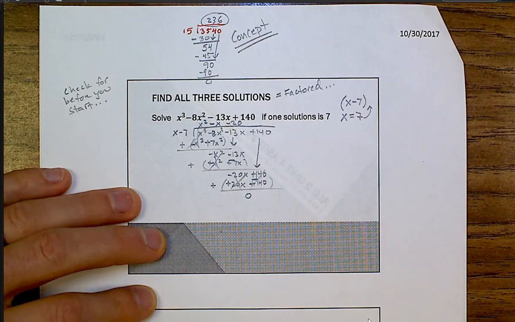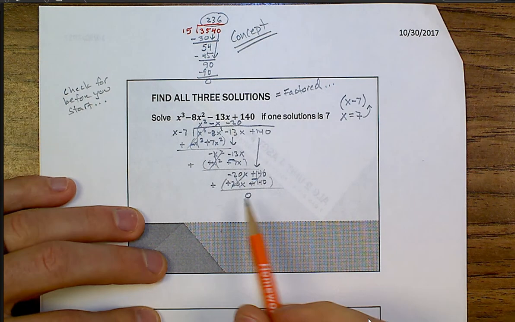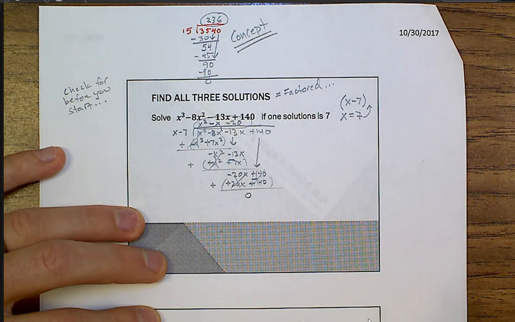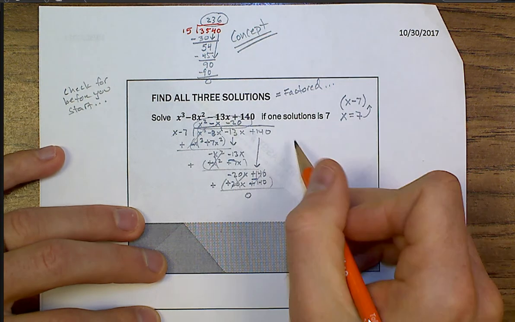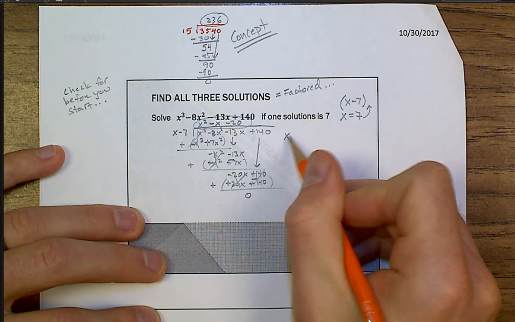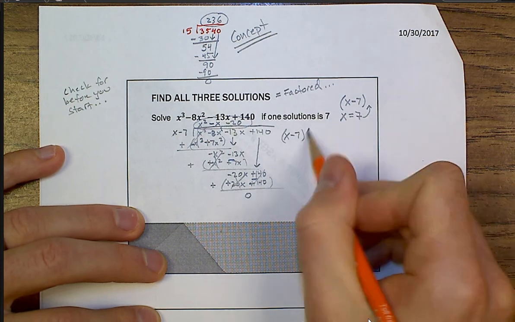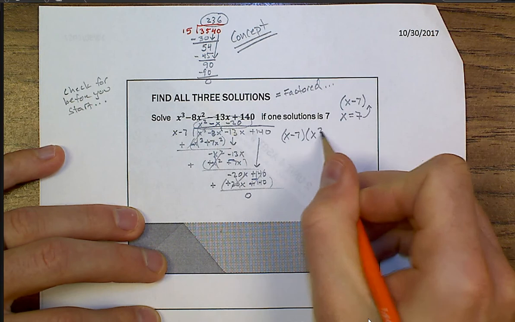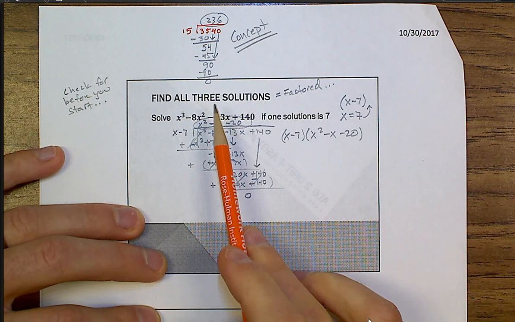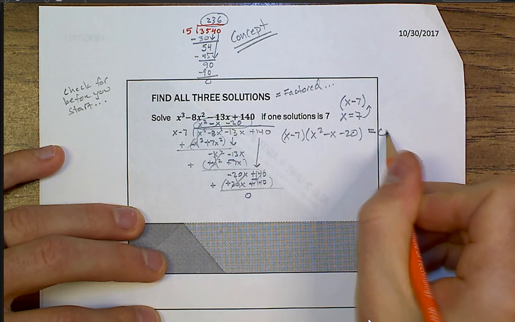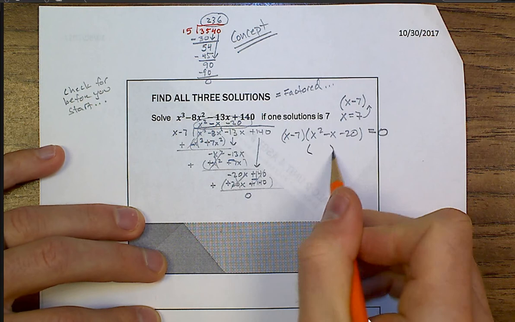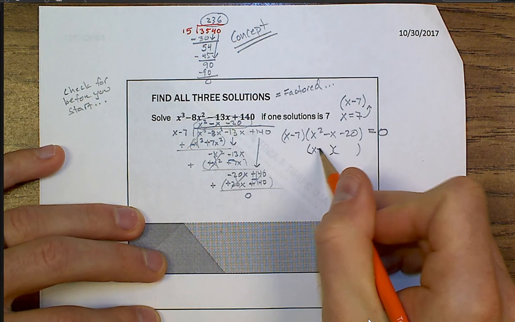Now, it really works out nice when you get a remainder of 0, because now we know that x squared minus x minus 20 is another factor. So when it says find all 3 solutions, here's how this would work. We know that x minus 7 is a factor. We know that x squared minus x minus 20 is a factor, but we always want to look, we're finding solutions, right? So we're actually setting this equal to 0. That's important to know. So you've got to look to see if you can factor this, which you can. This becomes x minus 5 and x plus 4.